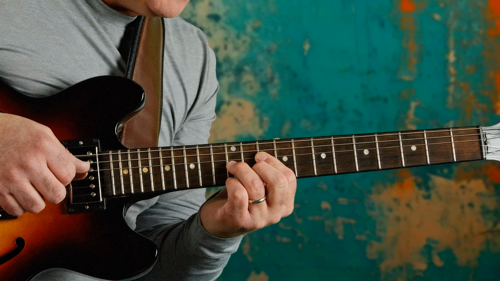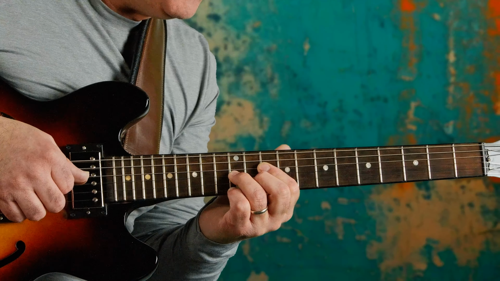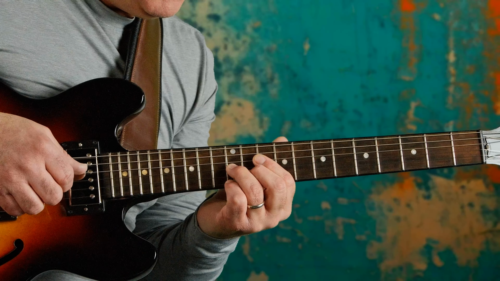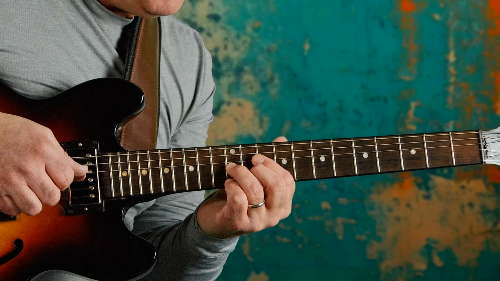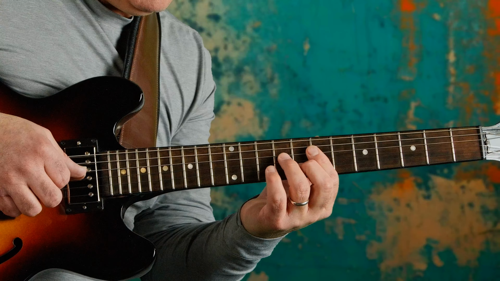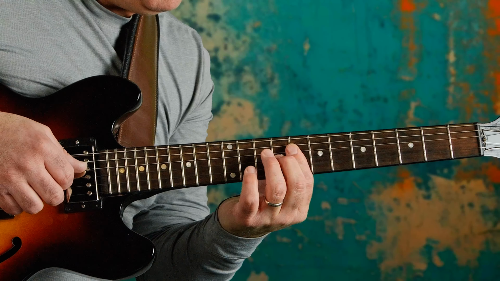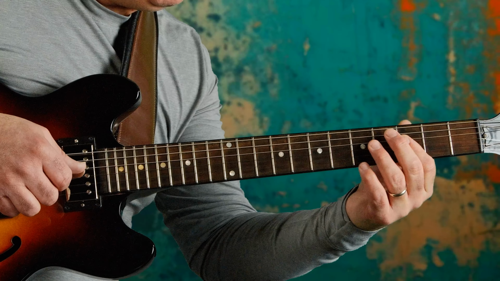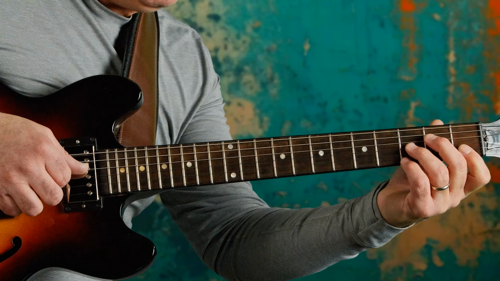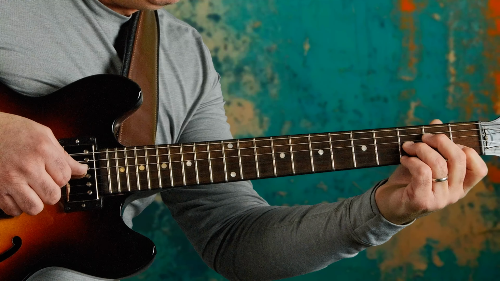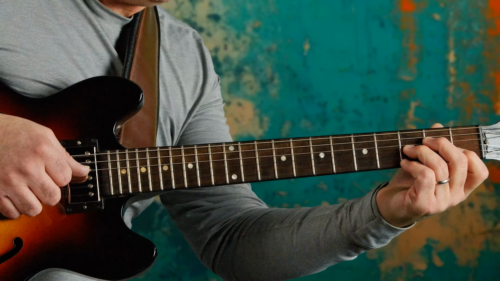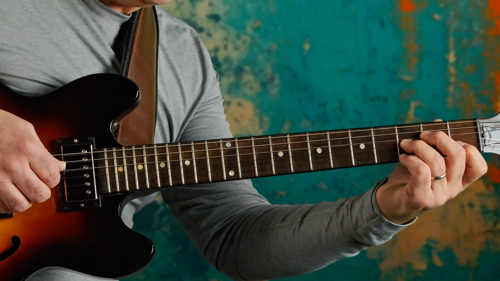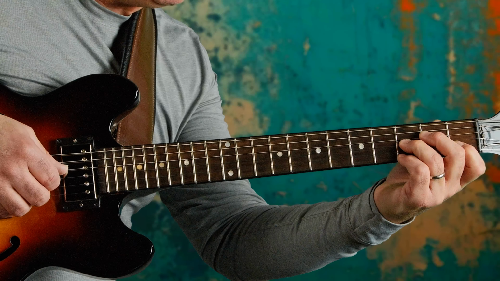So this is really cool where we're tunneling this voice through the middle of each voicing. Yeah, and we could do the same thing with, let's go ahead and just get that G string going with a flatted 7.